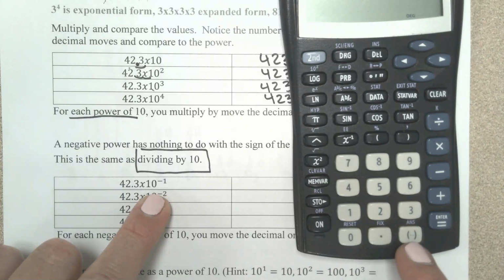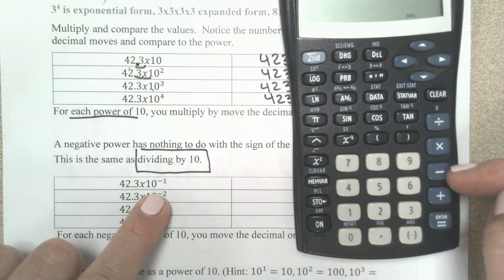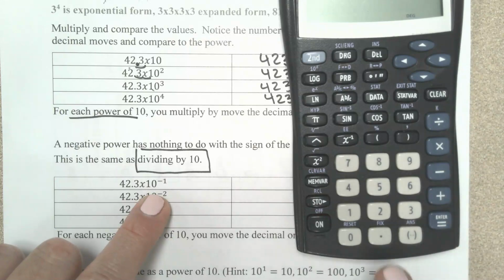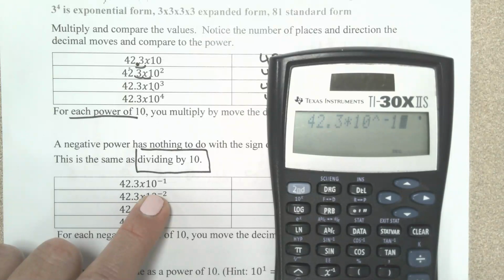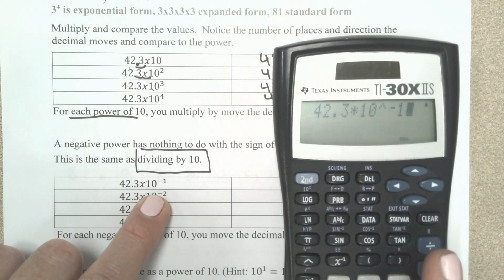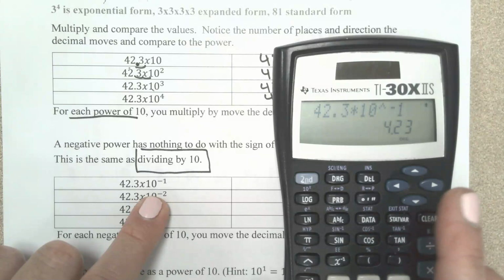On my calculator, my negative sign is here below the 3. You have to make sure that you don't use the subtraction sign. That'll give you some kind of an error. You have to find the negative sign on your calculator. There you go. That's what mine looks like. You hit enter, and you get 4.23.